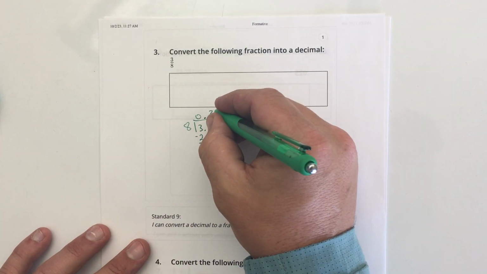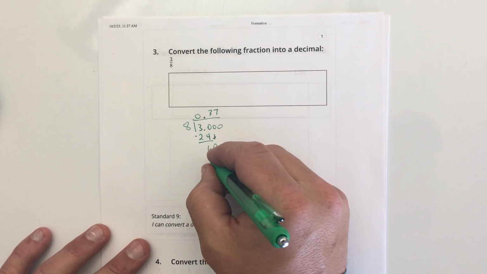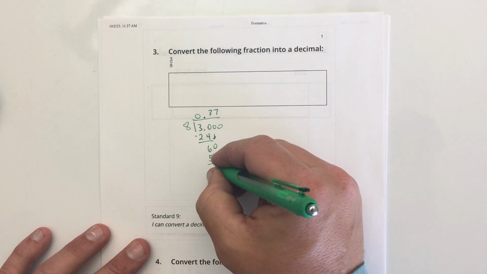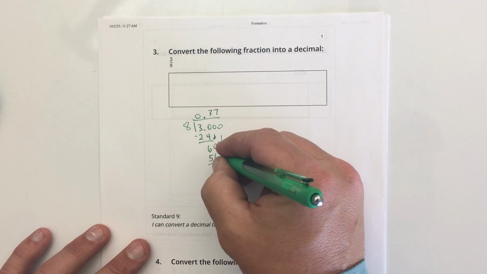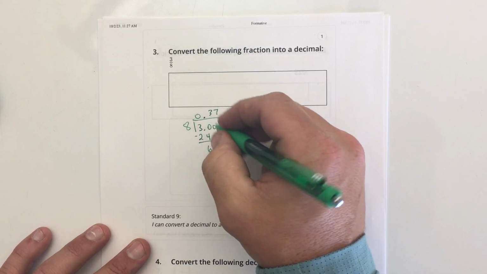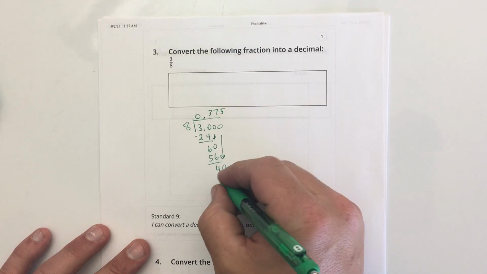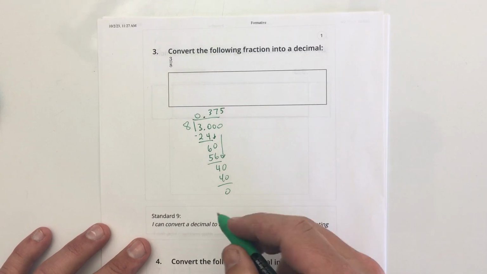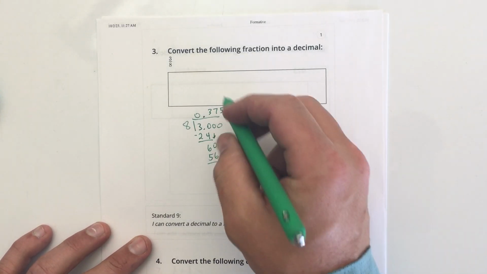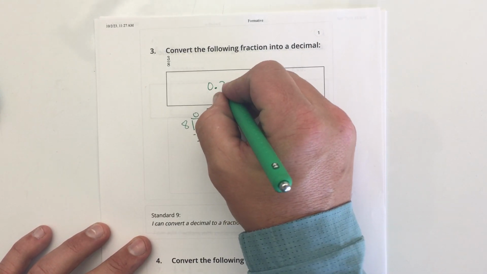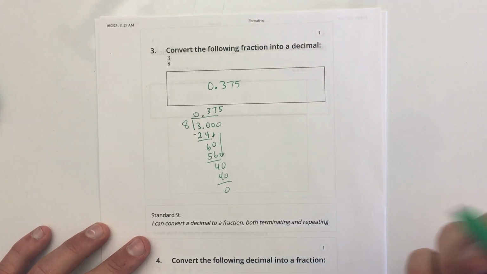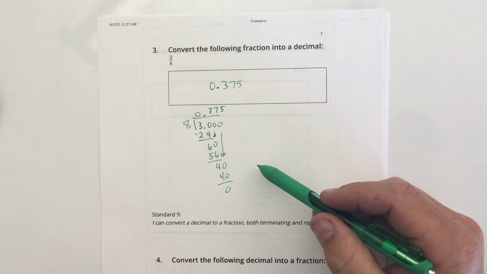8 goes into 67 times. 7 times 8 is 56. Remainder of 4. Bring down the 0. 8 goes into 45 times. 5 times 8 is 40. Remainder of 0. Since I have a remainder of 0, I know it terminates, and my decimal is 0.375. Again, you will need to show the work on the test.